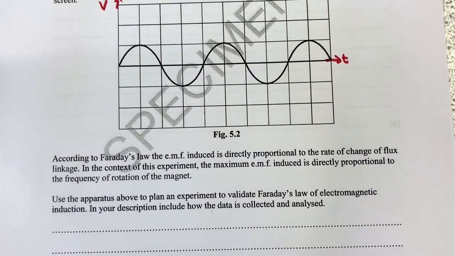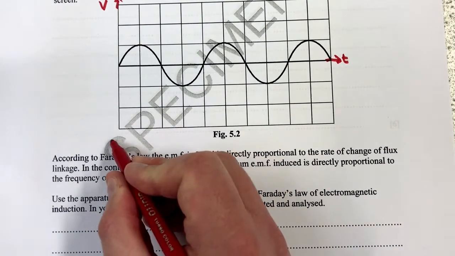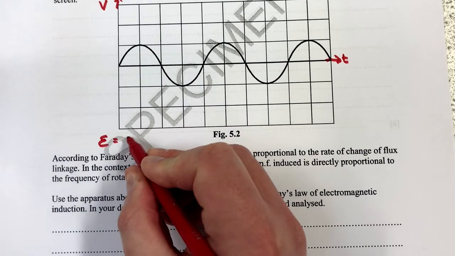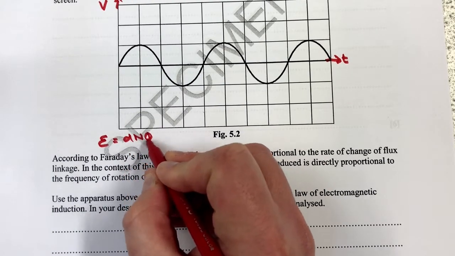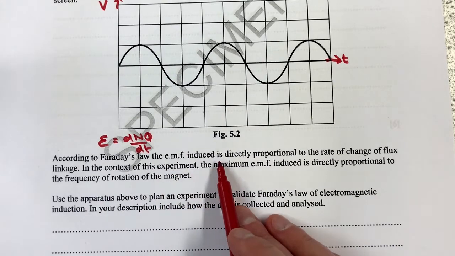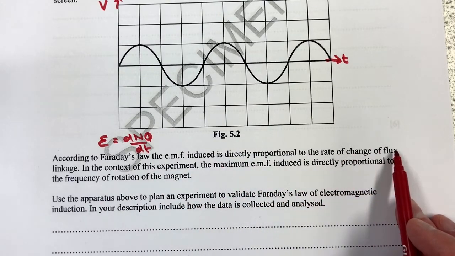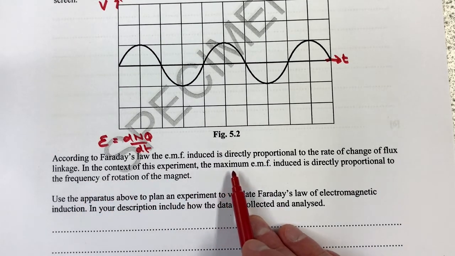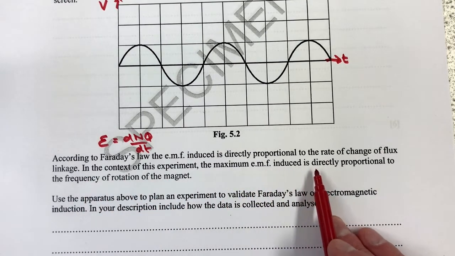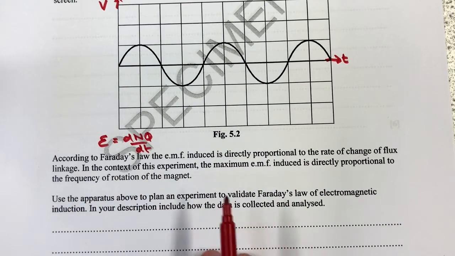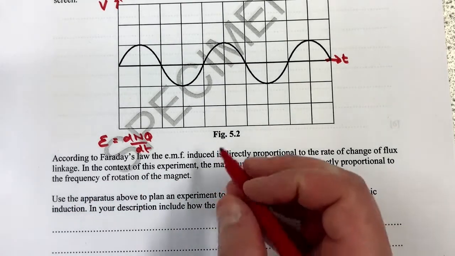According to Faraday's law, so Faraday's law is that the induced EMF is equal to the rate of change of flux linkage. According to Faraday's law, the EMF induced is directly proportional to the rate of change of flux linkage. In the context of this experiment, the maximum EMF induced is directly proportional to the frequency of rotation of the magnet. Okay, that makes sense.